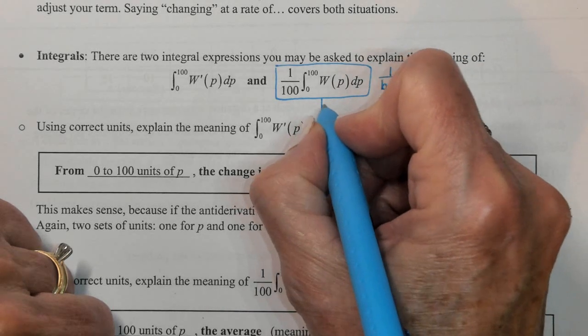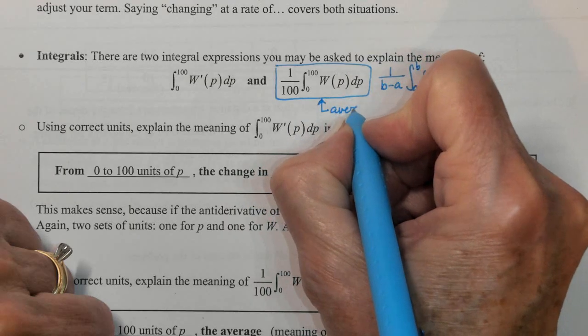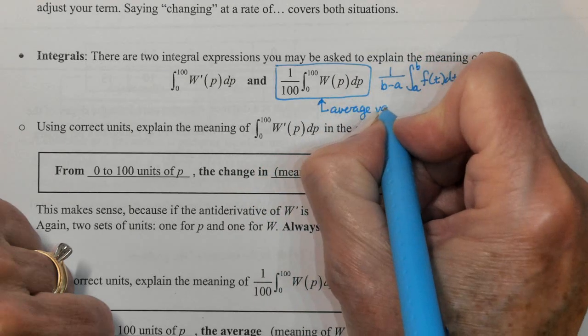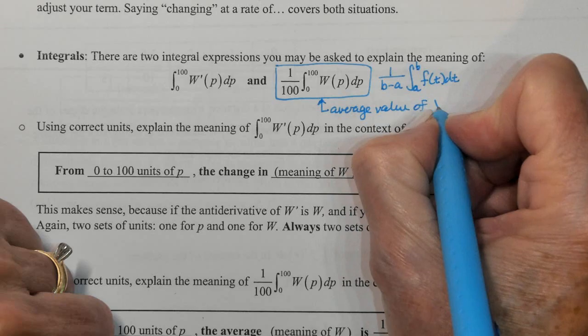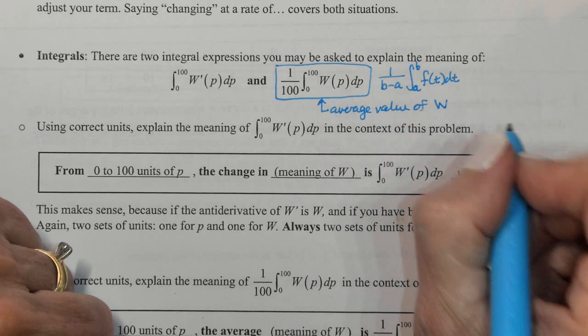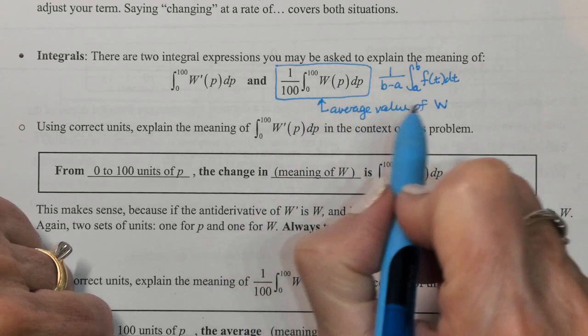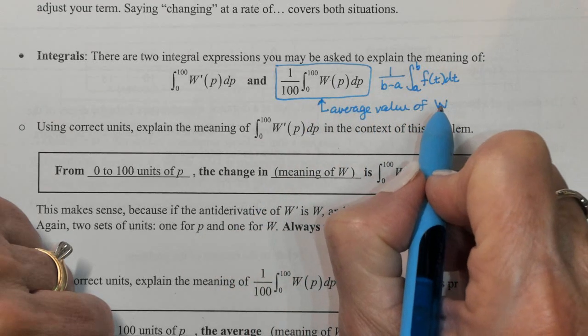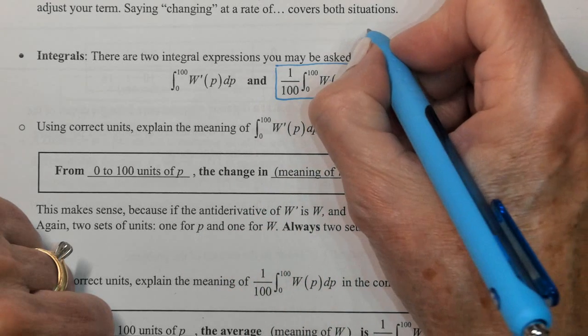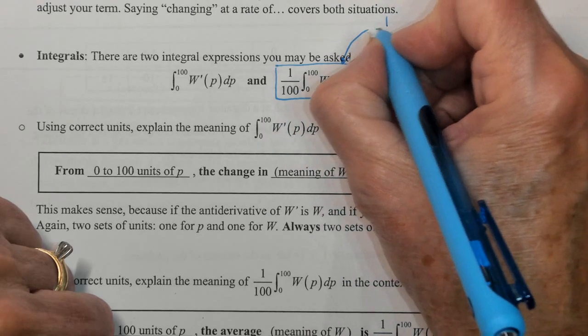So this is the average value of W. There's no prime there. It's just the average value of W. Okay? Think of the units of this thing. Think of its units.